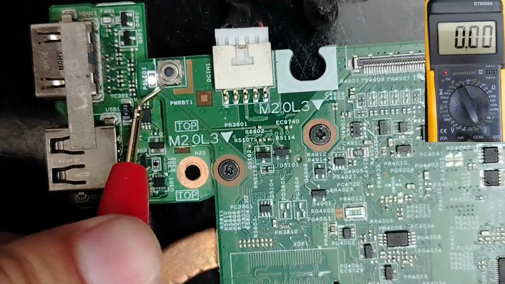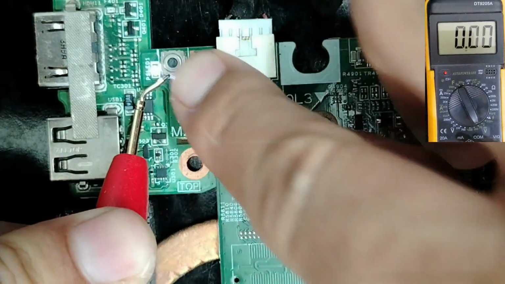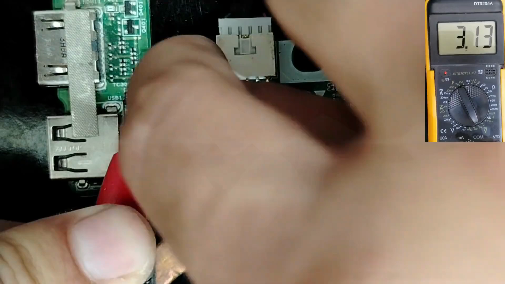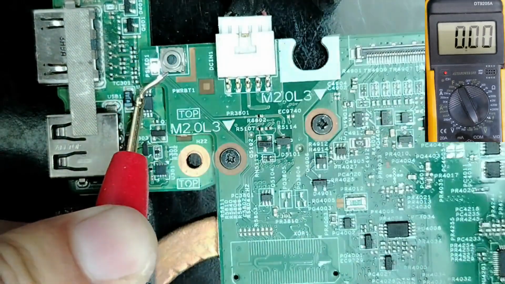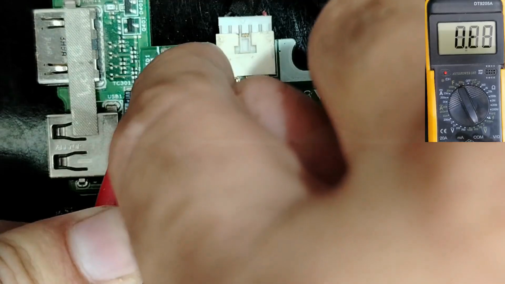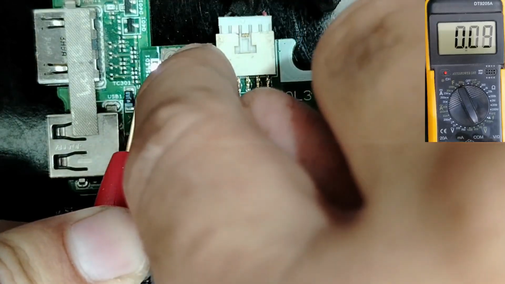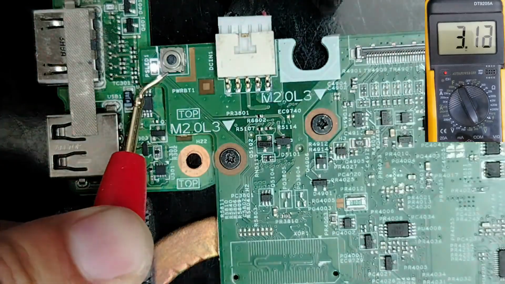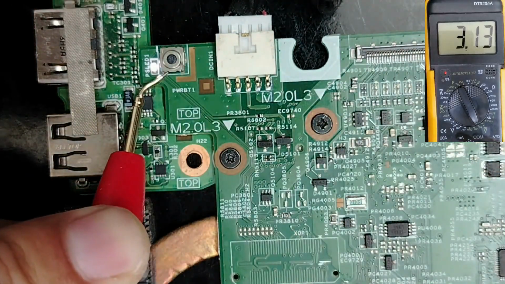So we have here, guys, 3.3 volt. If I press the button, as you can see, 0 volt, 3.3 volt, 0 volt, 3.3 volt, 0 volt. This is how the switch works. But when you always get 0 volt like this, okay, guys, it means you have a problem with the board. It means this one is shorted. It's not good. You have to replace it.